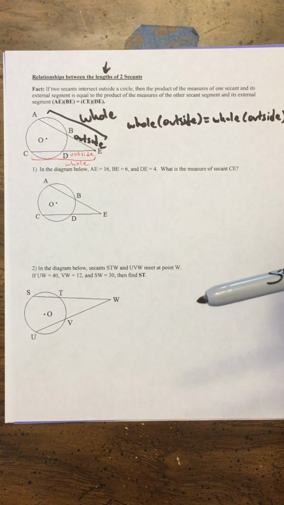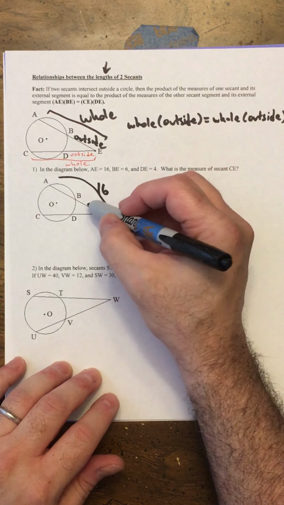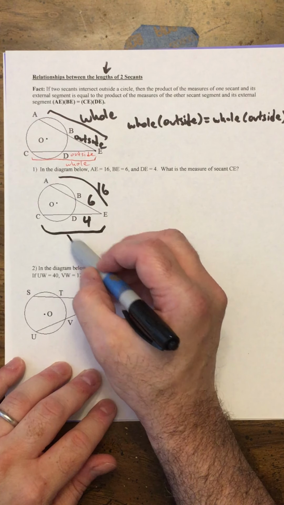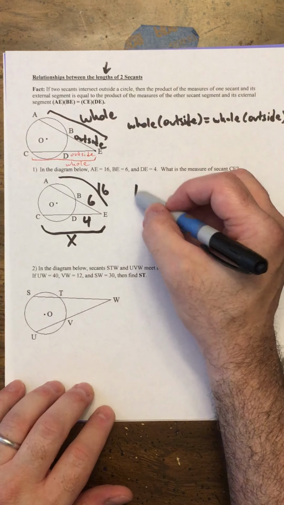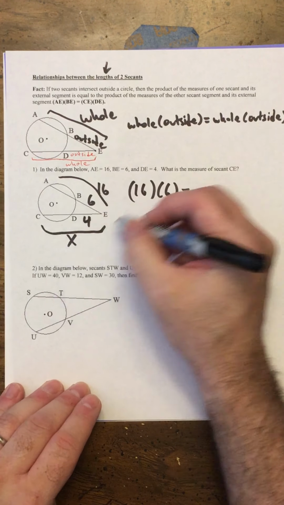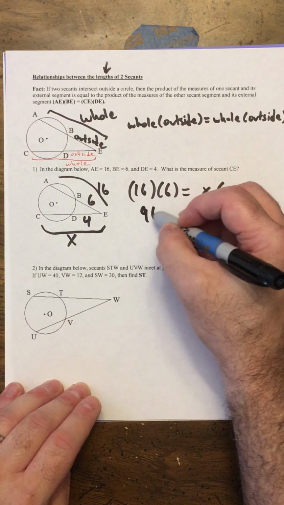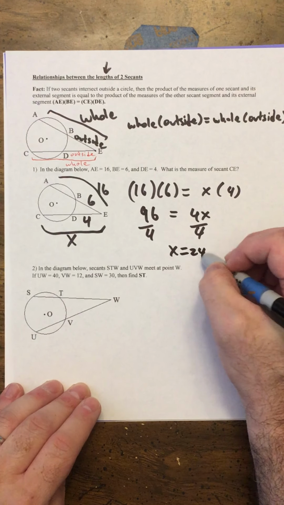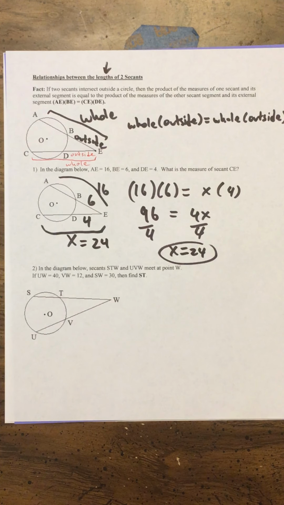Let's do a little bit of practice, get the hang of it. In the diagram below, AE, that's the whole thing, is 16. BE is 6. DE is 4, and what's the measure of this whole secant, CE? We'll call it X. This is set up nicely for us. It's the whole times the external part, nothing to do with the internal part, and the whole times the external part. So here we got 96 equals 4x. Divide both sides by 4, and you get x is 24. So this whole secant is 24 units long.